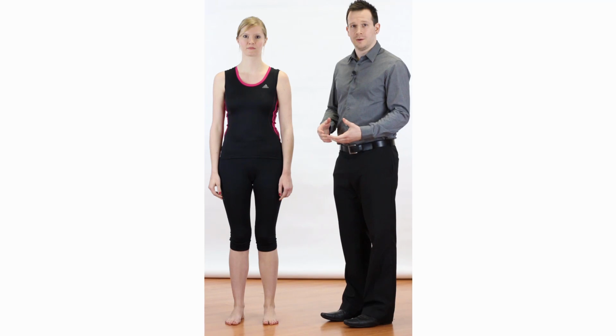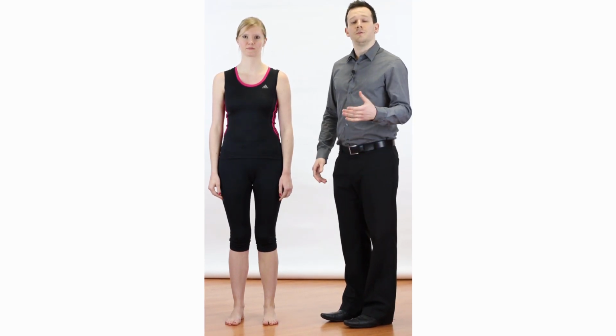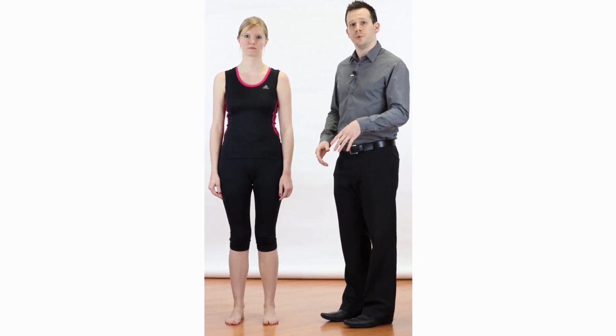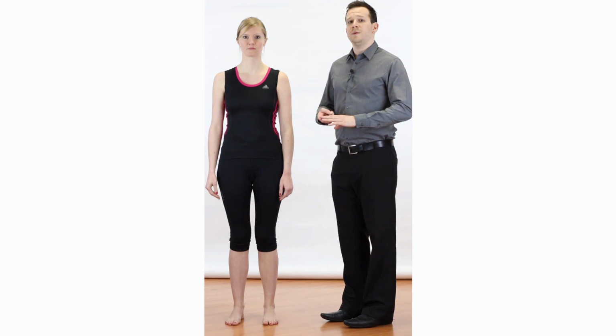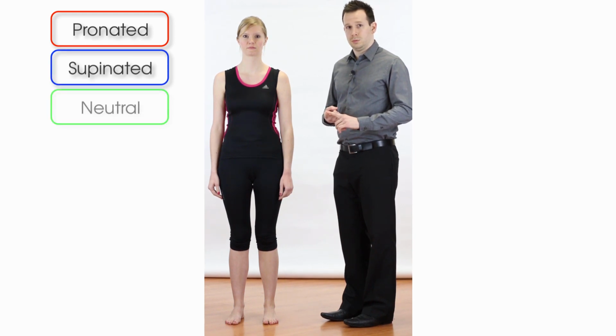So we're going to start our ankle observation by looking globally at the patient. The reason we're going to do this is foot mechanics will change when you're weight bearing and when you're not weight bearing. So it's super important to check this first in weight bearing. So I'd like you to think of the foot as going to be of one of three positions. We're going to think of it as either pronated, supinated, or neutral.